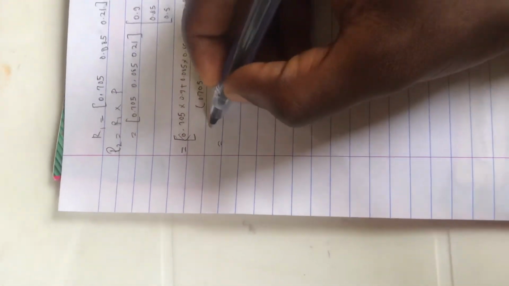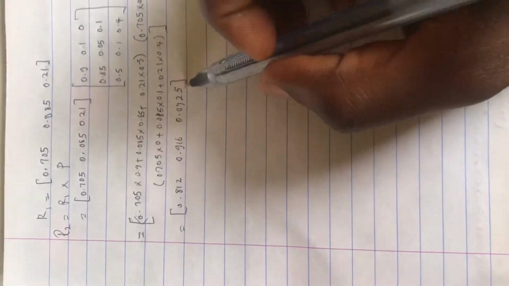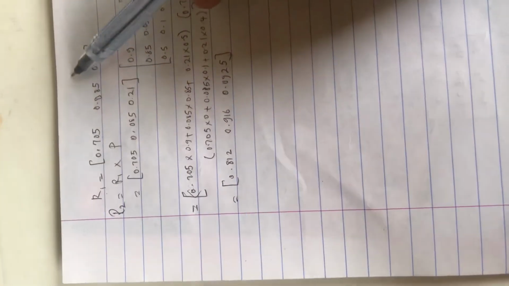This gives us 0.812, 0.0916 and 0.0925. This is our probability after the second month, February 1st. As you can see, the succeeding state is not giving us the same result as the preceding state, so we have to use the formula for equilibrium.